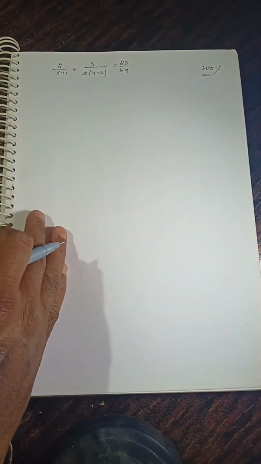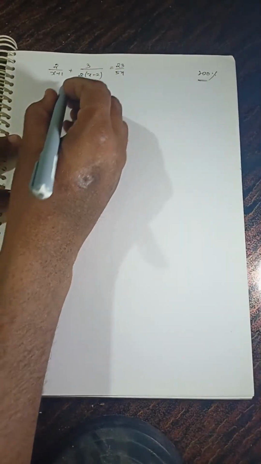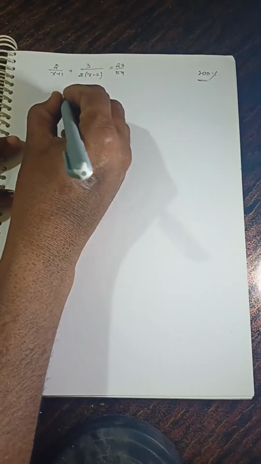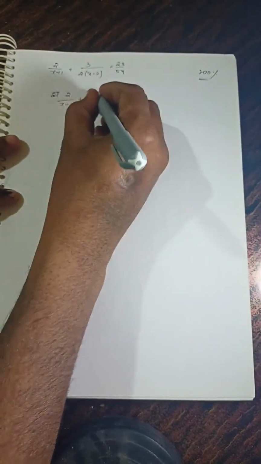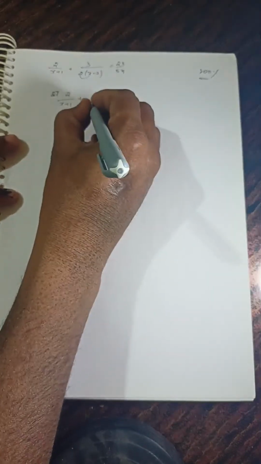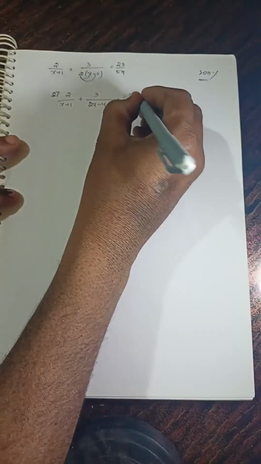Now see carefully everyone. How to find the roots of this one? First, do cross multiplication here only. 2 by x plus 1 plus 3 by 2x minus 4 is equal to 23 by 5x.